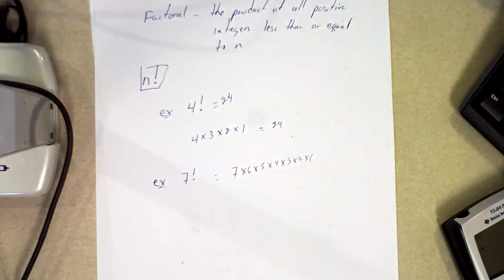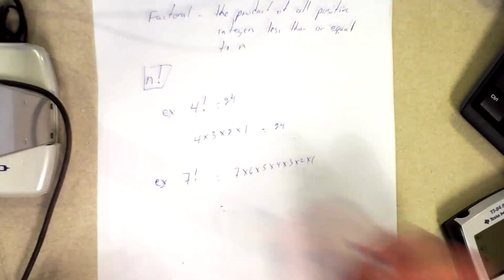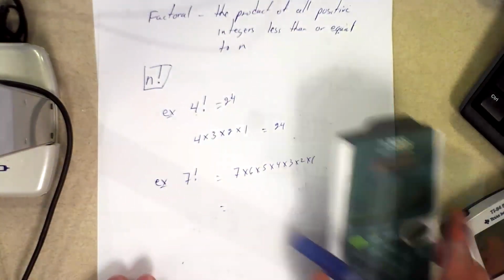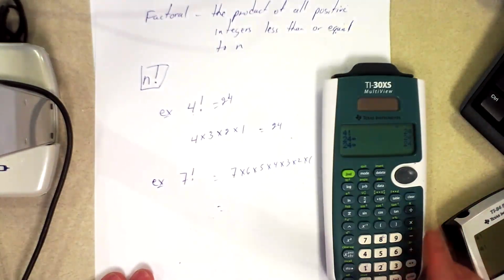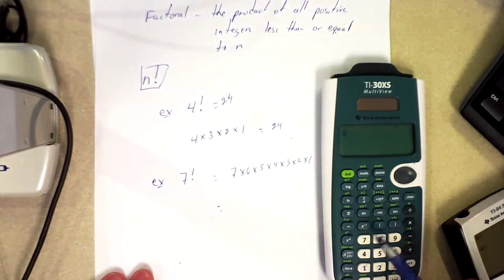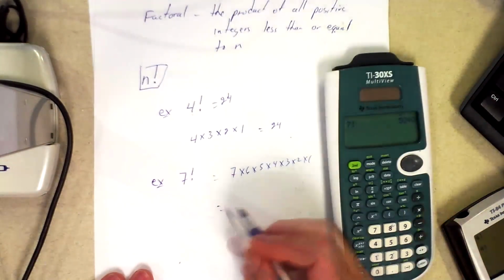That's pretty much how you're getting it. Or you can have the calculator do it. You press 7, then PRB, scroll down 2 spots, and hit enter twice. You get 5,040.